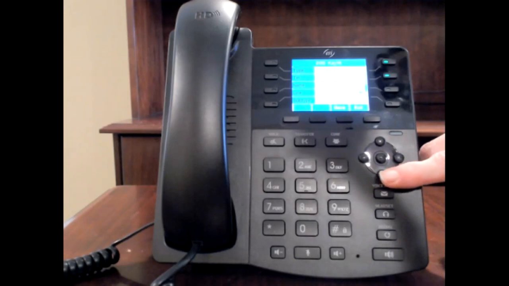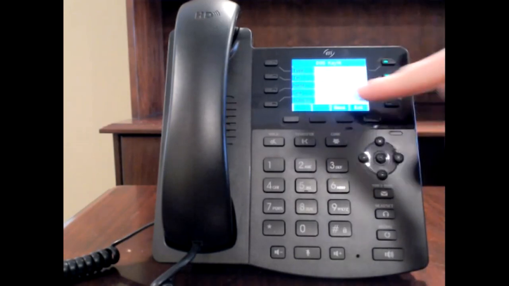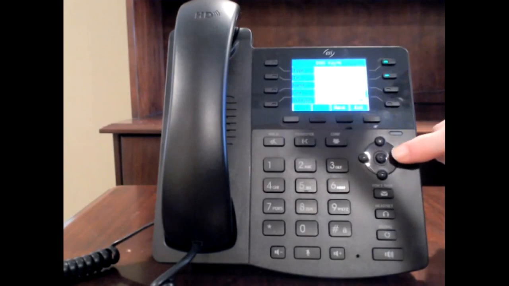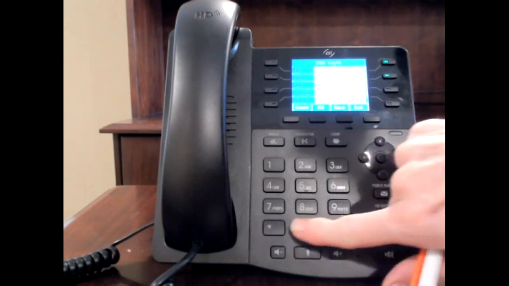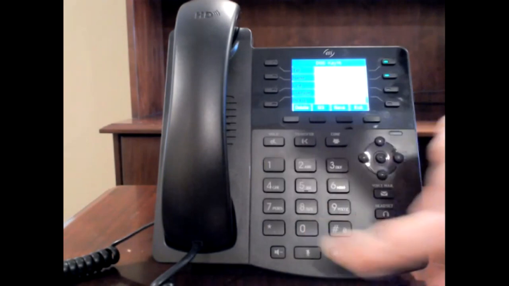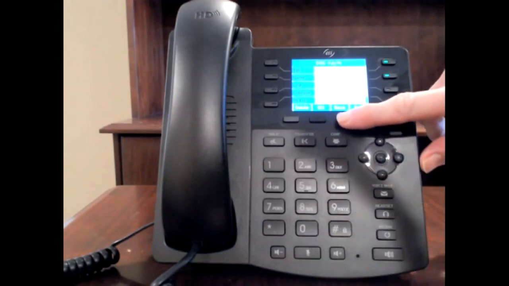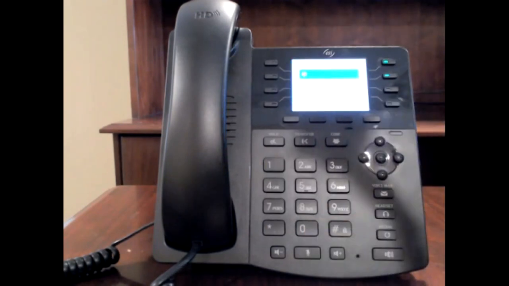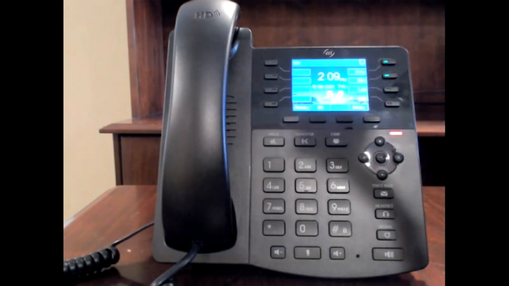I'm going to leave this field as auto, and then I'm going to go to this field, which is the subtype, and go to the right until I see BLF AX for attended transfer. Go down one more time and do *04 and the same extension number, 1100, to do the pickup and save. So I'll see a little saved show up on my screen, and then it goes back to idle.